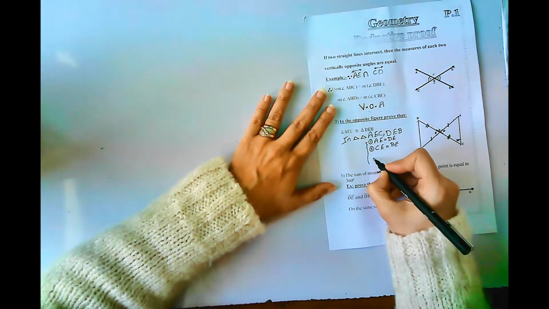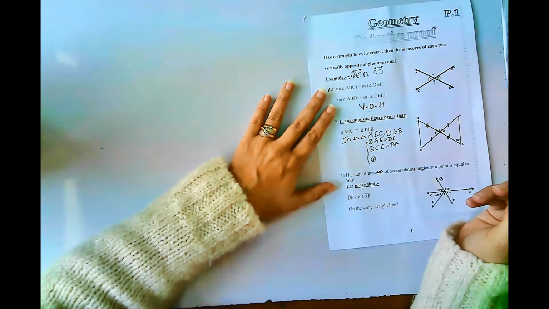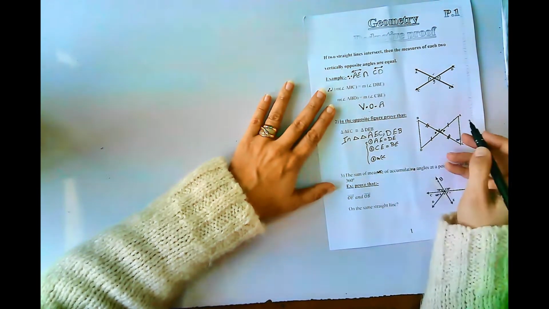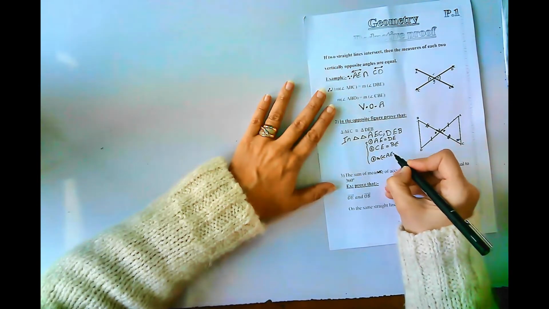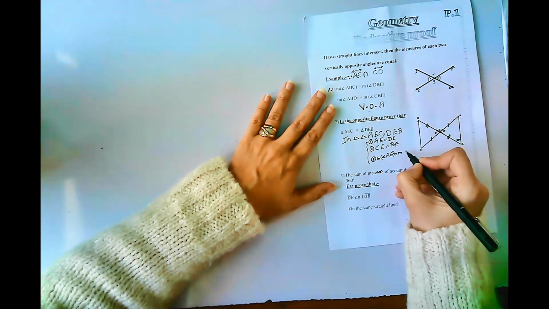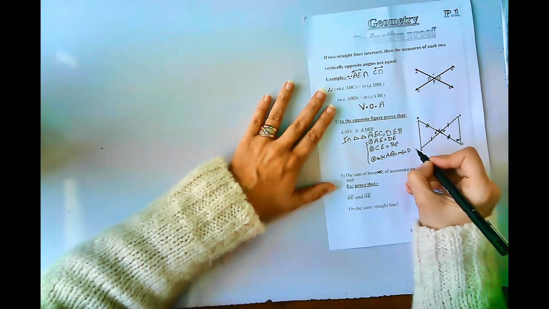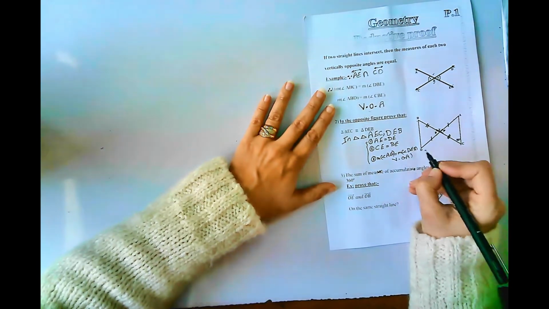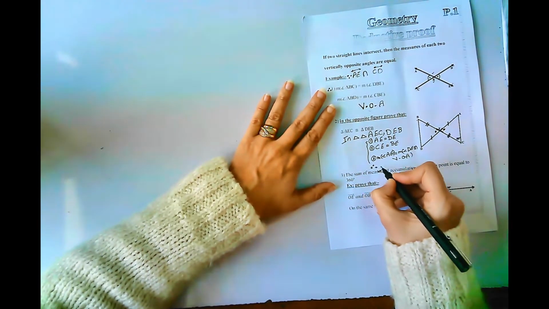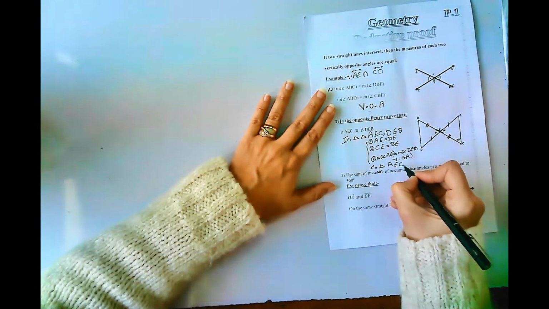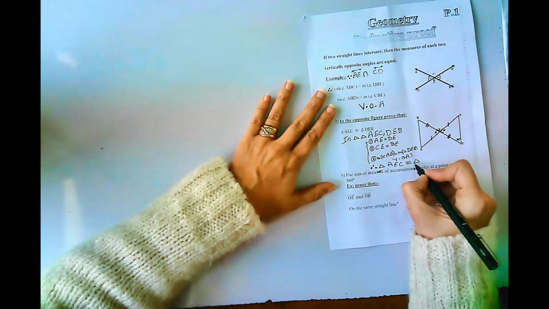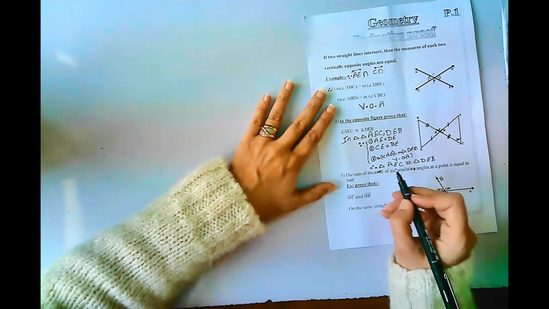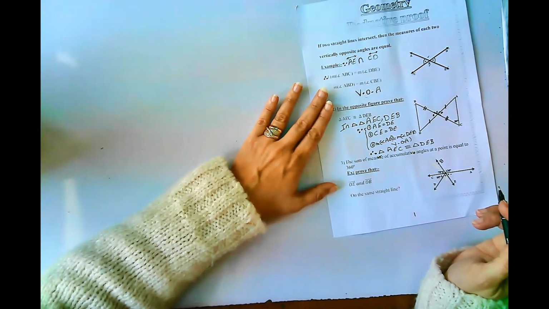Number three, measure of angle AEC equals measure of angle DEB, vertically opposite angles. Therefore, triangle AEC is congruent with triangle DEB. Okay?